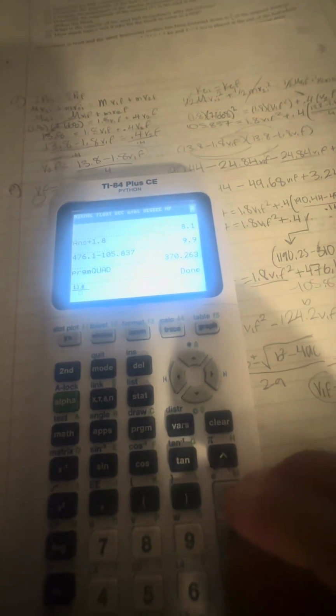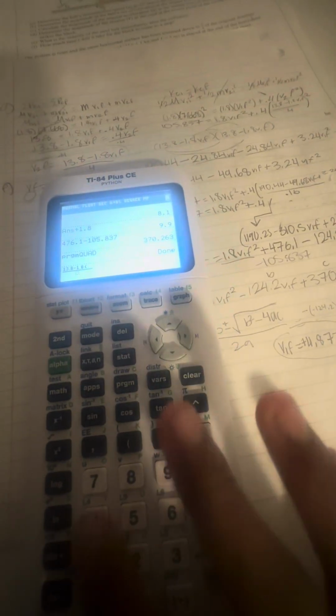So we can just do that on our calculator. 13.8 minus 1.8 times 4.877 over 0.4. That gives a velocity of 12.554. So we just plug it in. 12.554 plus AT.